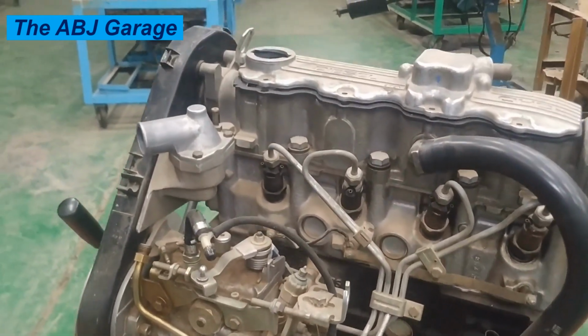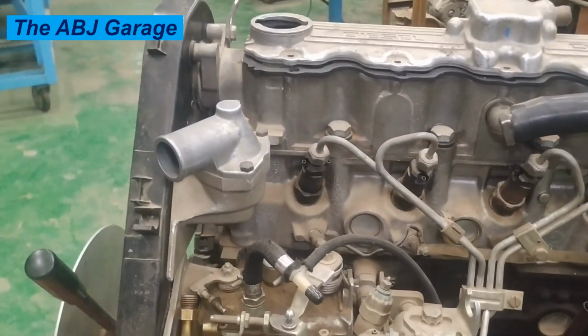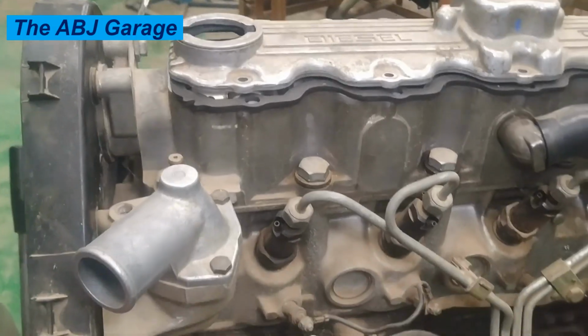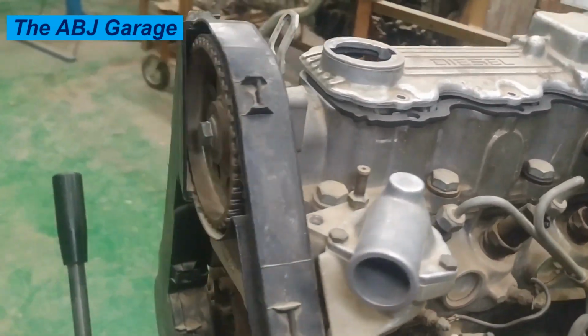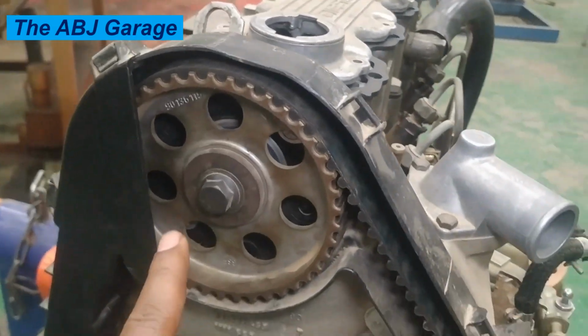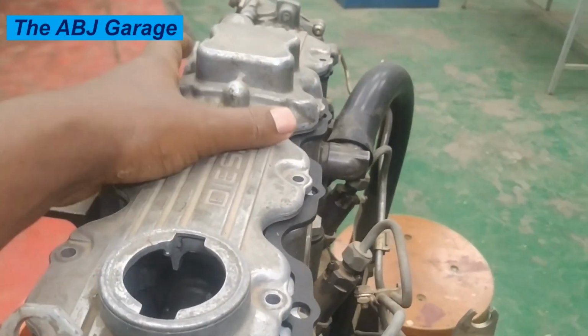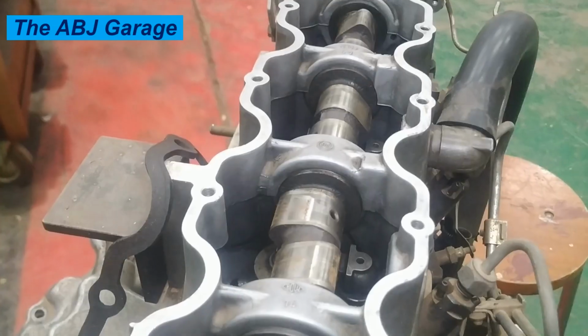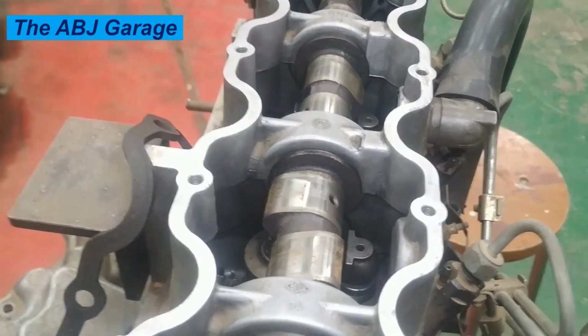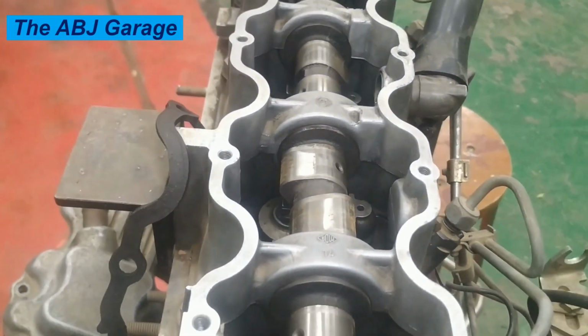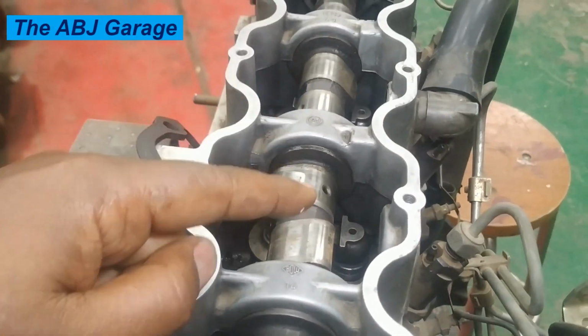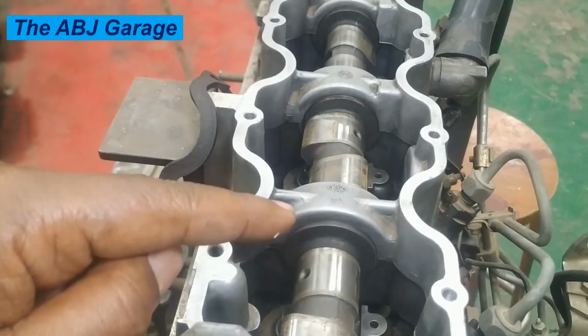The other configuration is where there is an overhead cam. The overhead cam is where the camshaft is not placed inside the engine block, rather the camshaft is placed right on the cylinder head. Right here you can see the camshaft, and the camshaft will directly operate the valves without push rods and without rocker arms involved. So this is a very simple design. The camshaft will be placed inside the cylinder head.